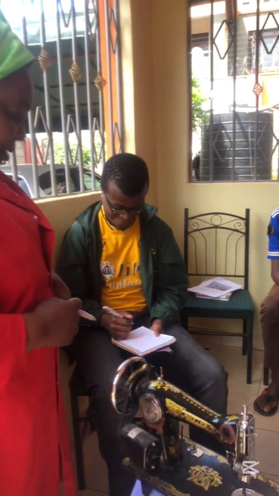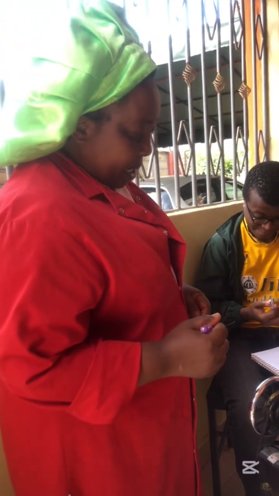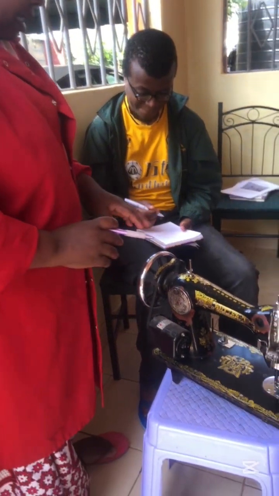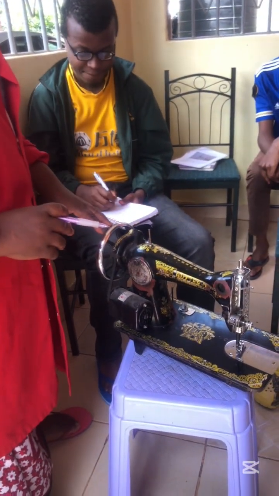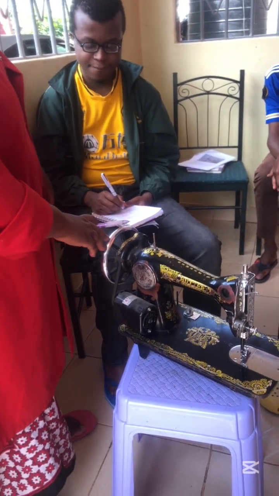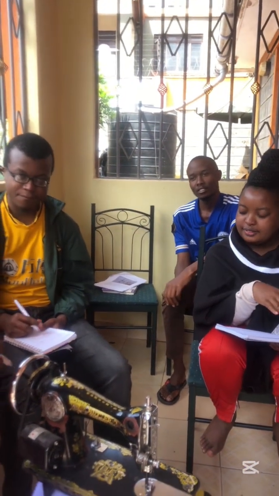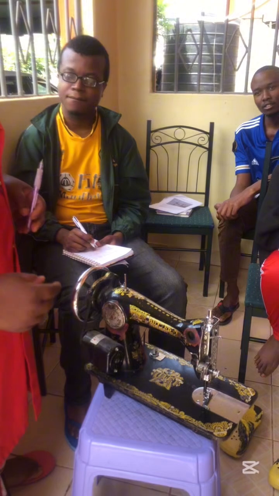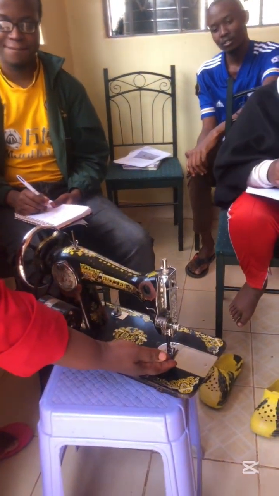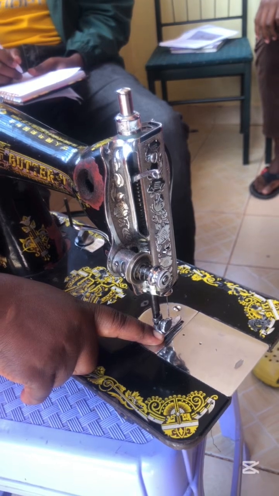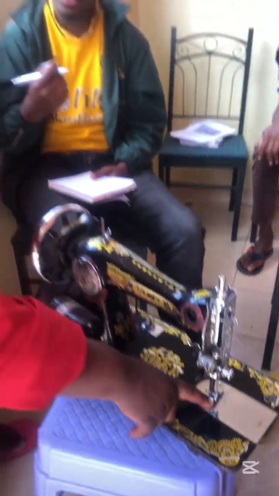I think what I've stuck in my mind, of the parts of the machine, is the hand wheel, and it is used for, who can remind me, for moving the machine. And I've also learned about the needle here. The needle is used for stitching the fabric.